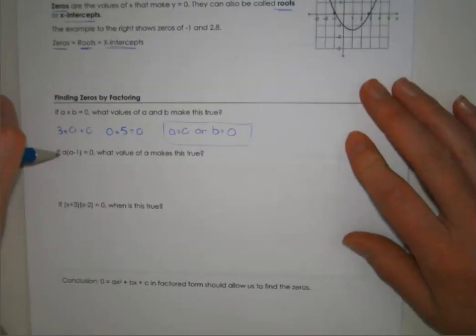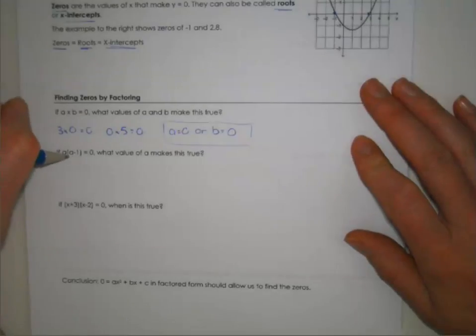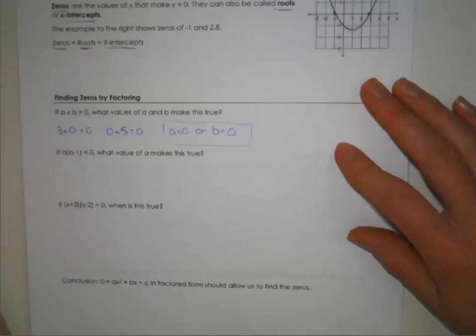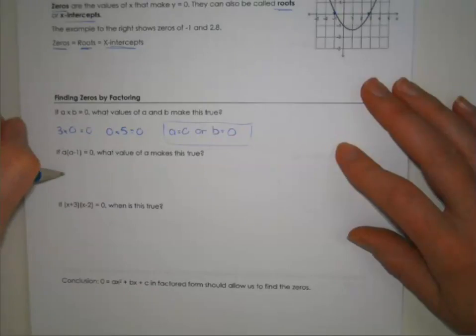What if we had the expression a times (a minus 1) is equal to 0? How could we figure out which values of a would make this true? Well, again, we see that a is being multiplied by whatever value is inside this bracket. If we have anything being multiplied, we know that if that value is equal to 0, then the whole expression will be equal to 0.